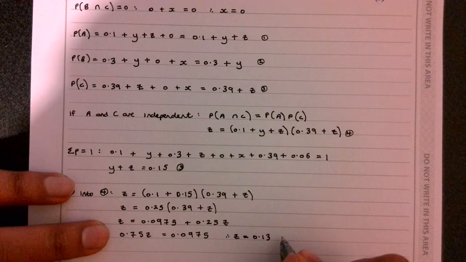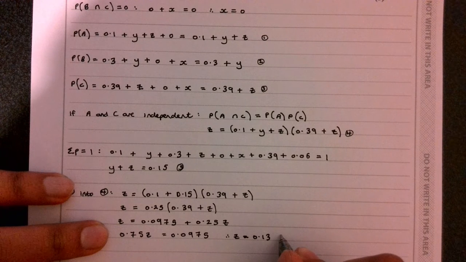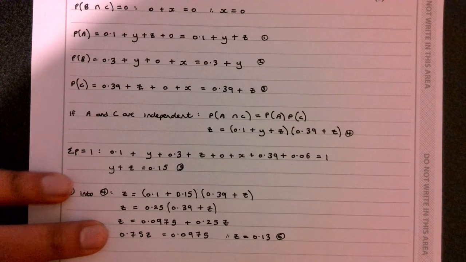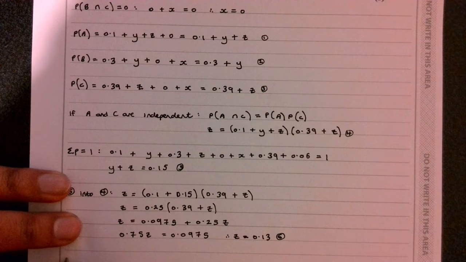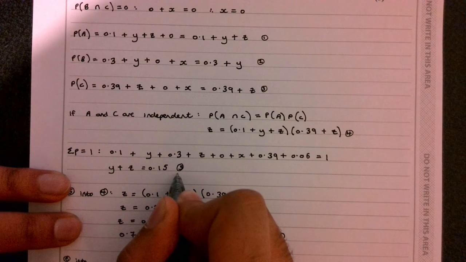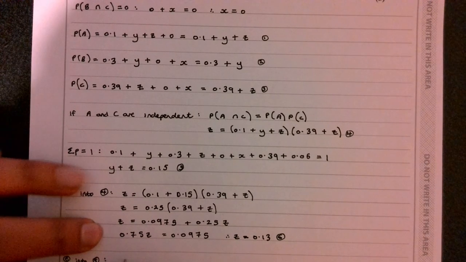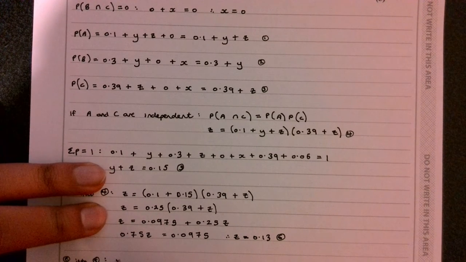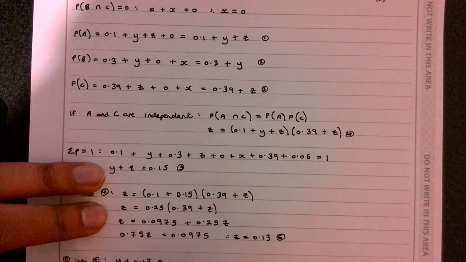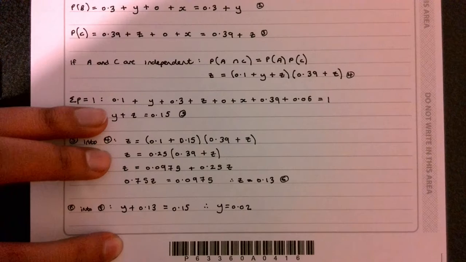If I call this equation 6, if we now substitute in equation 6 into equation 5, we have y plus z, so we have y plus 0.13 equals 0.15, from which we see y is equal to 0.02.